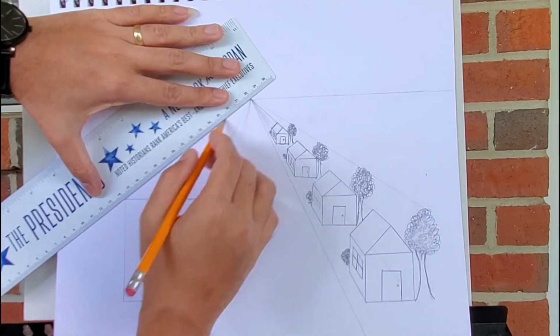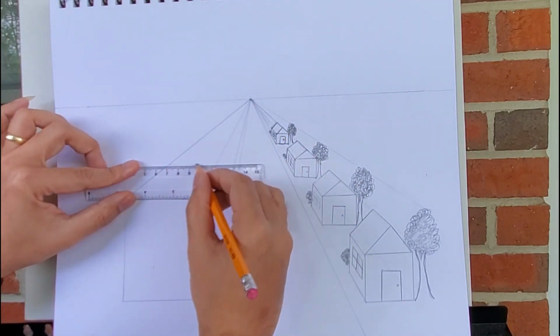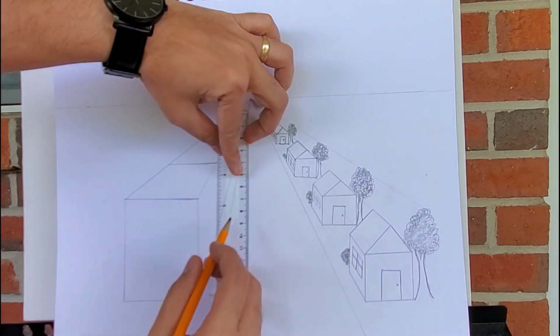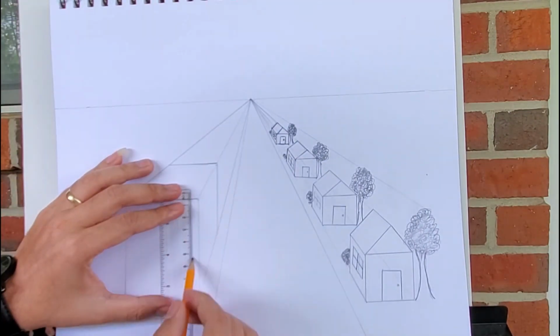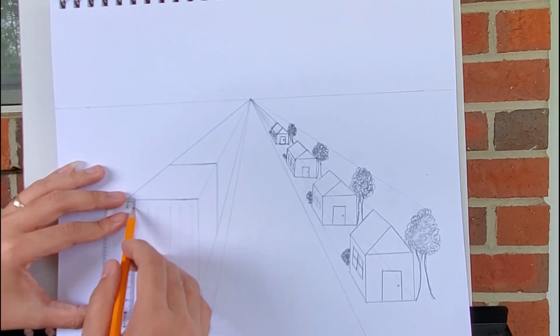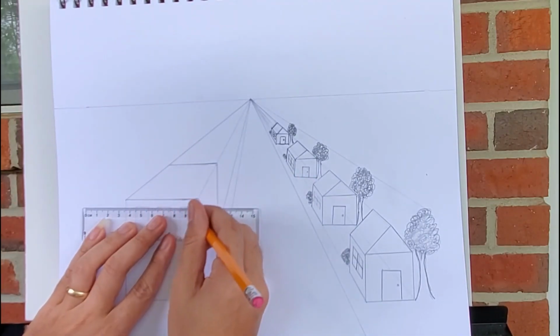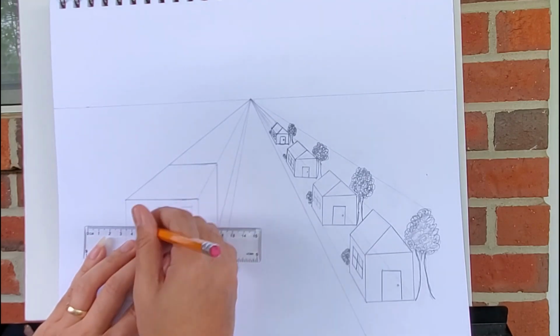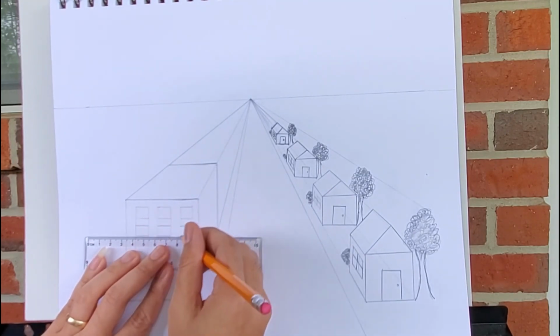I'll be continuing this video so that you can see the final output that I made using 1-point perspective. I'm going to add some details and something more to make it a good picture using 1-point perspective.